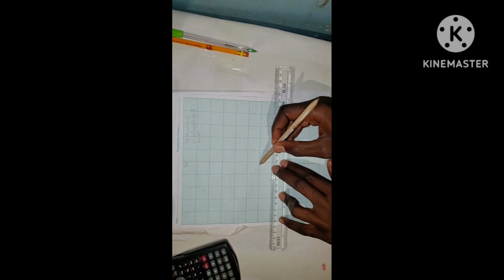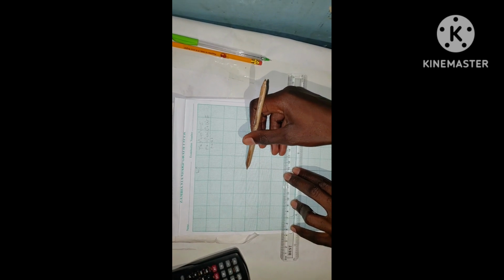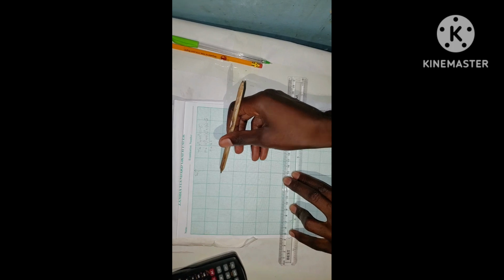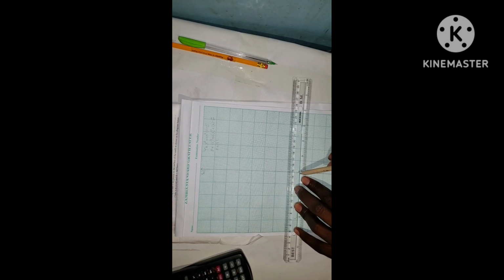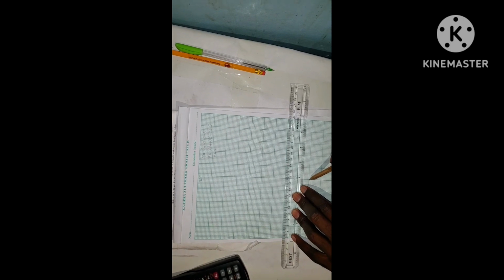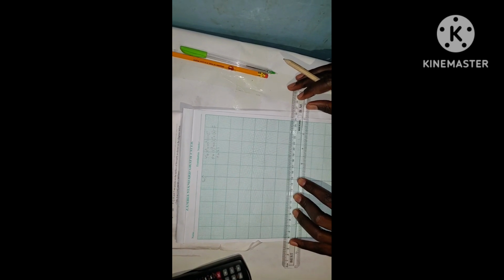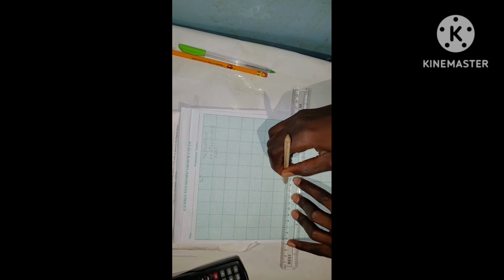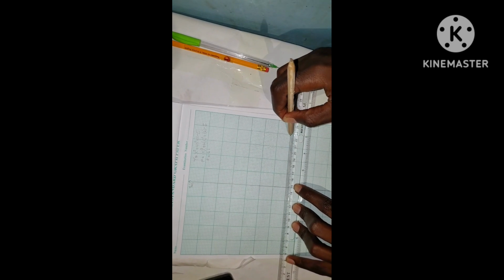If I count 5, 10, 15, 20, 25, wow, it can fit. I come down, I have 5 and negative 10 there, which is okay. So I'm free to draw the line here. I'll draw my line there.